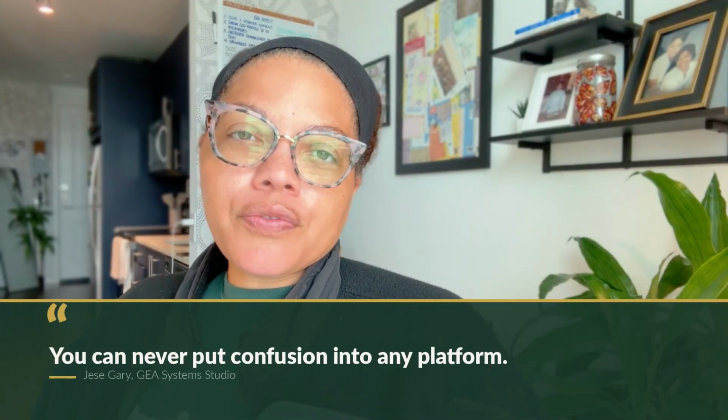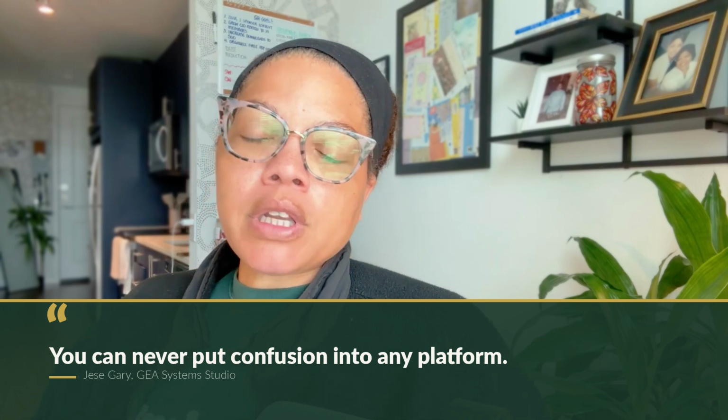So if we're not taking the time to think through our processes and steps, when we go into HoneyBook and we're so excited about all the really cool things you can do within automations, it becomes very overwhelming. You can never put confusion into any platform. It doesn't matter if it's HoneyBook, Claude, Gemini, or anything. If you do not input the right data, it will never give you the kind of result that you want. So here's the rule: the platform cannot fix what you cannot articulate. You always want to take out a piece of paper and pen and write out your workflow.